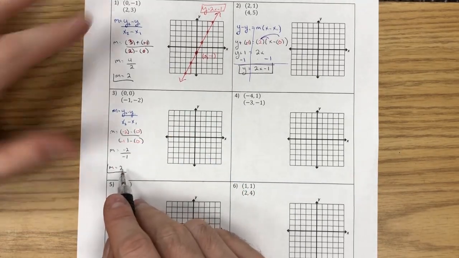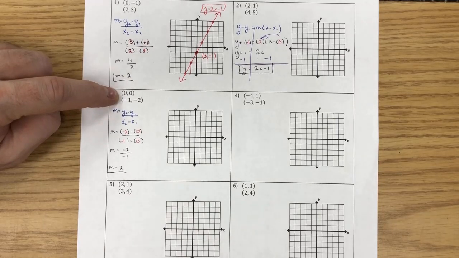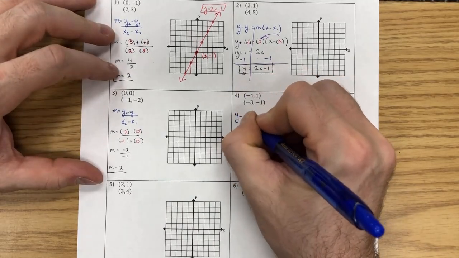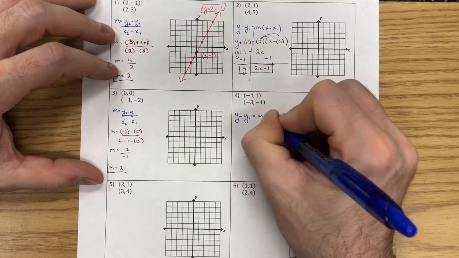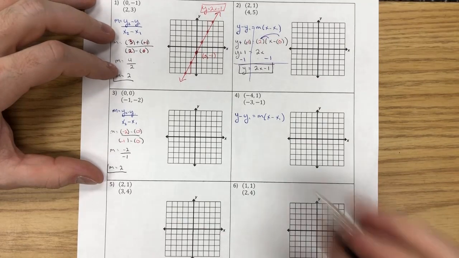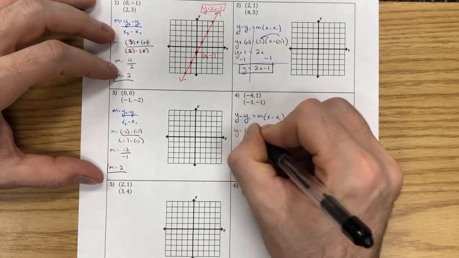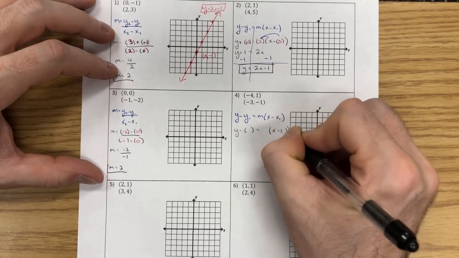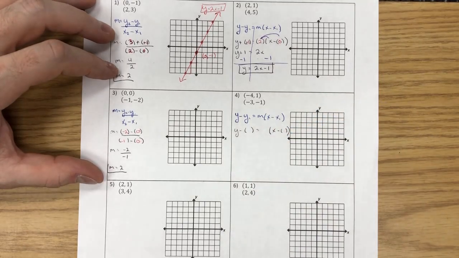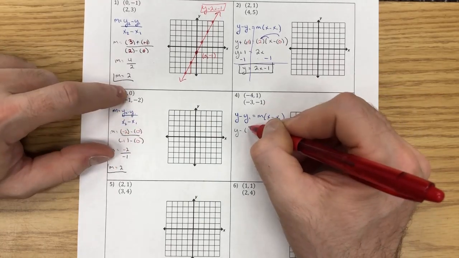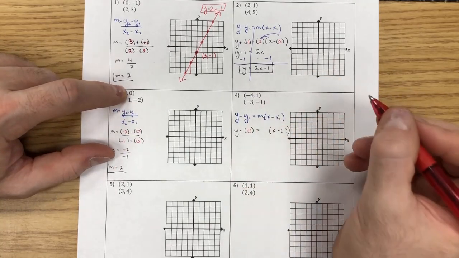Now I'm going to take that information and my x1, y1, and I'm going to plug it into the point slope formula, which is y minus y1 equals m times x minus x1. So y minus whatever my y is equals m times x minus whatever my x is. Let's see, so my y1 is going to be 0.